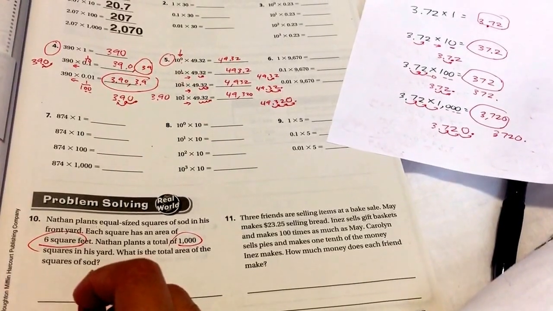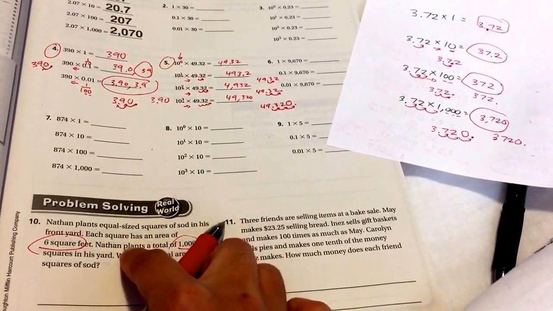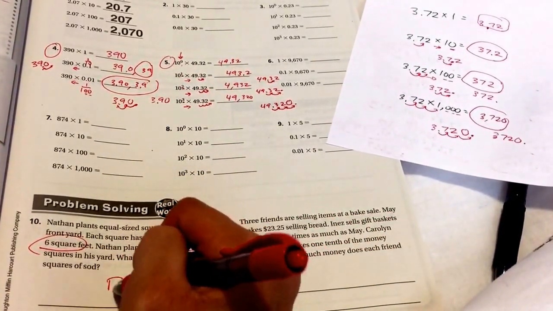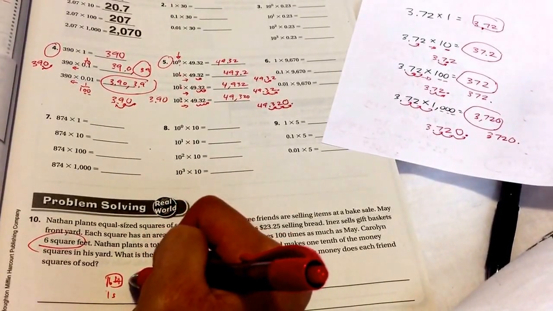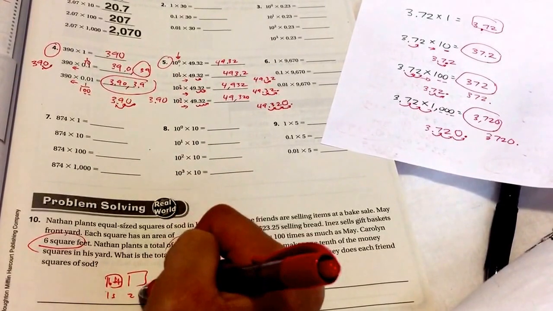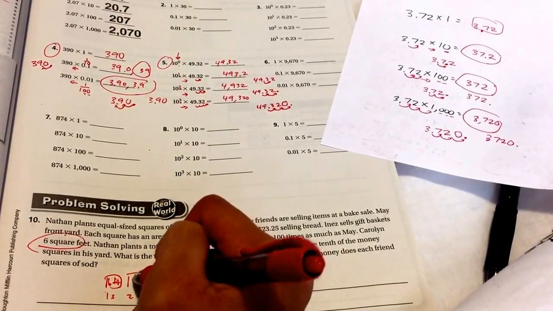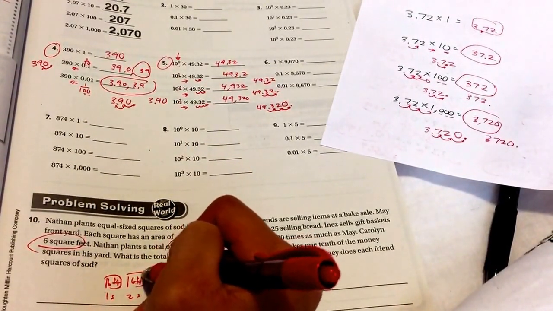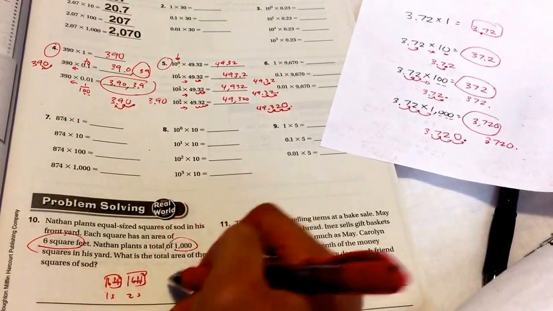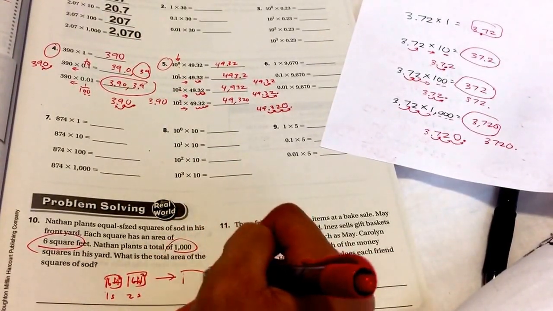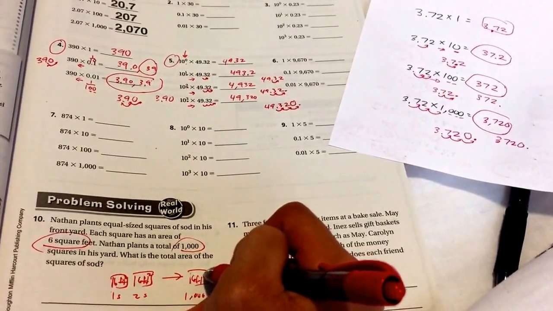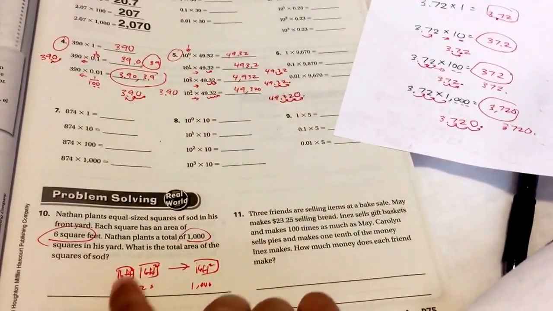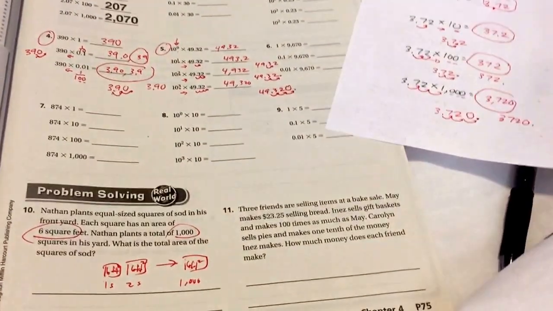So what he's saying is 1 square is 6 square feet. And that's 1 square. The second square is 6 square feet. And we're going to have 1,000 of these. 6 square feet. And so what you could do is do 6 plus 6 plus 6 plus 6 1,000 times.